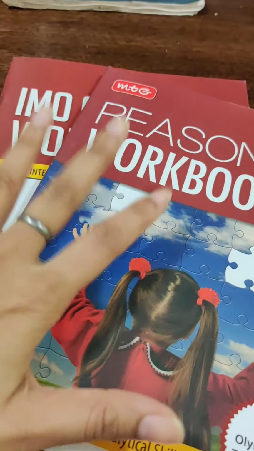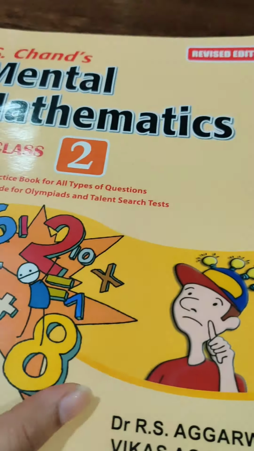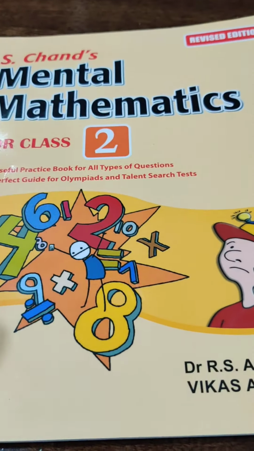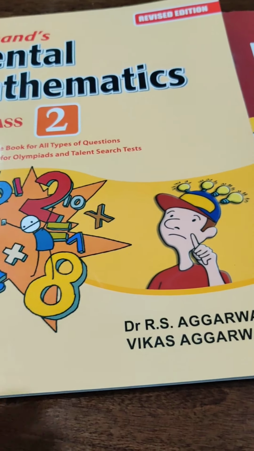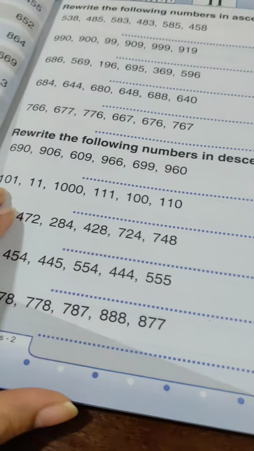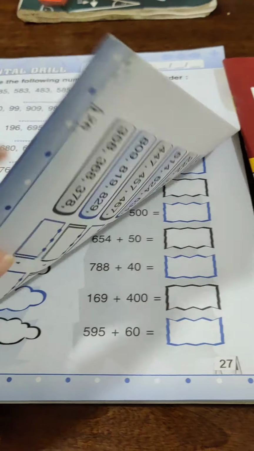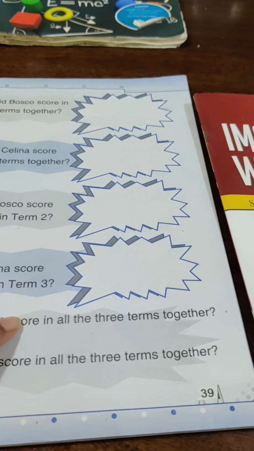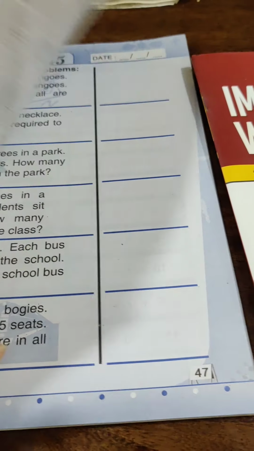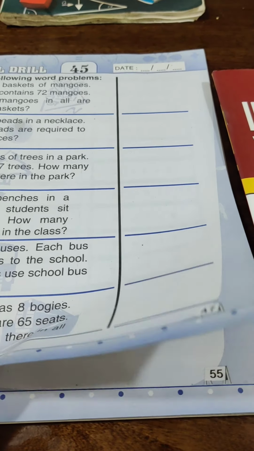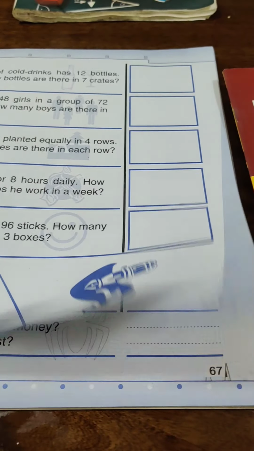Along with these two workbooks, I would also emphasize having a mental math workbook by S. Jan. Again, you'll have more questions on number sense, addition, subtraction, and it does have questions on logical reasoning and other questions also, I think. So yes, it has everything.